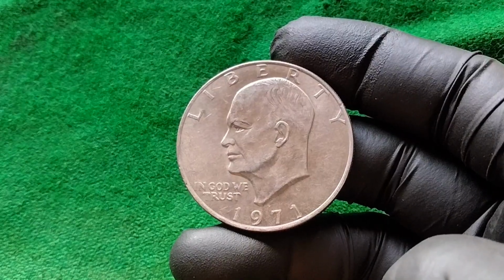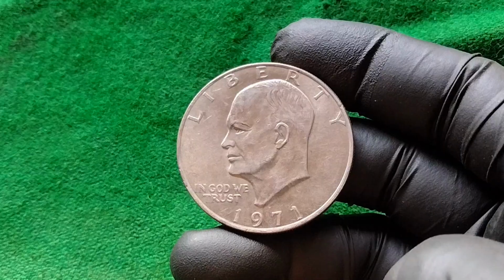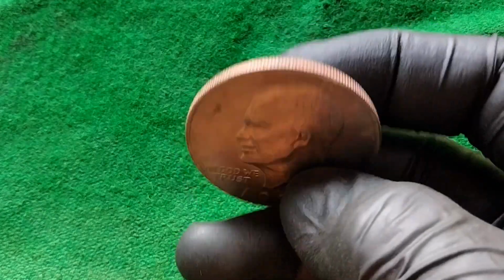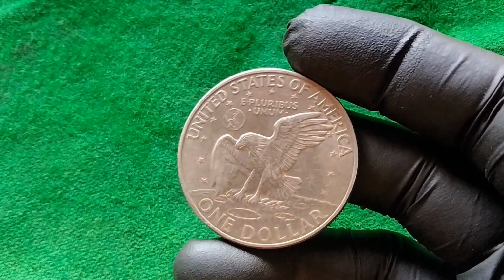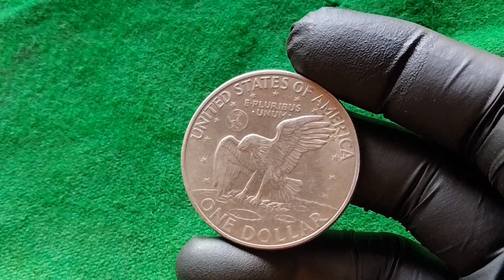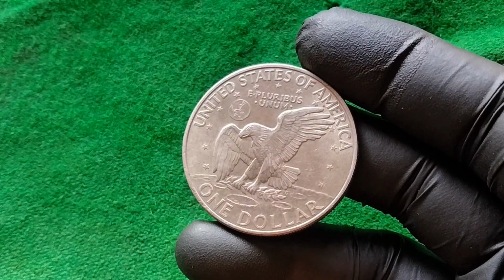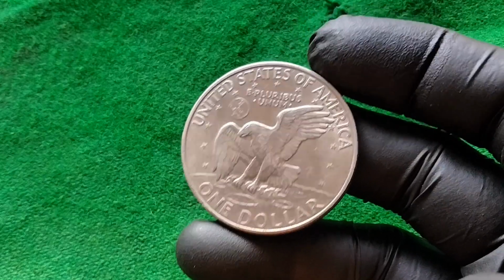The obverse, front, of the 1971 dollar features a strong left-facing portrait of President Eisenhower. Above his head is the bold word Liberty, representing the foundation of American democracy and freedom. Below the portrait is the date 1971, marking the first year of issue for this series. On the left side of the portrait appears the national motto, "In God We Trust."